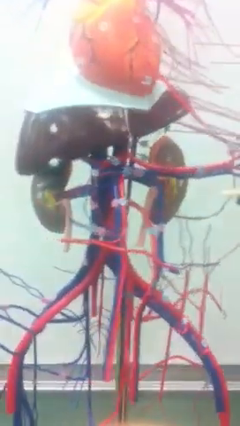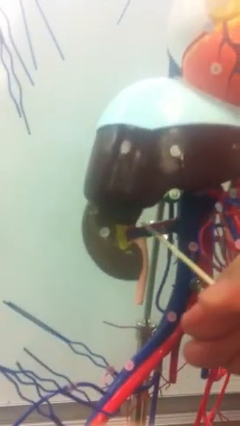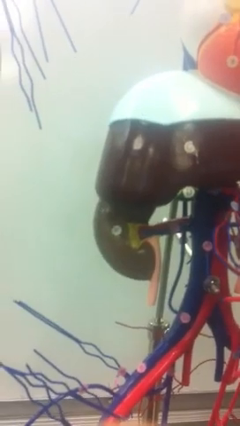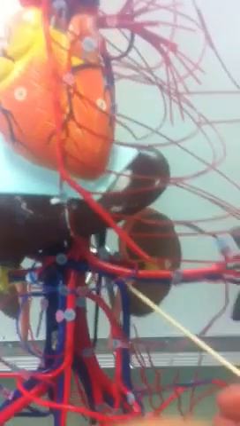Next, we have over here these two important arteries that come into the kidneys. These are the renal arteries, so you have one for each side. Perhaps this one is easier to see: the left renal artery coming right to the kidney. That's the red one that you see here. For most of the arteries, you'll see that they will be red in color.